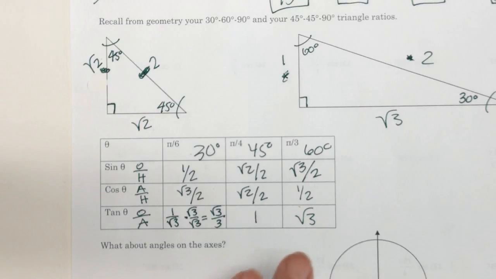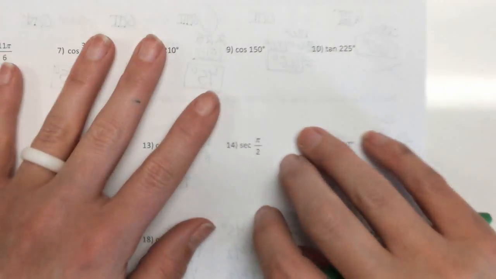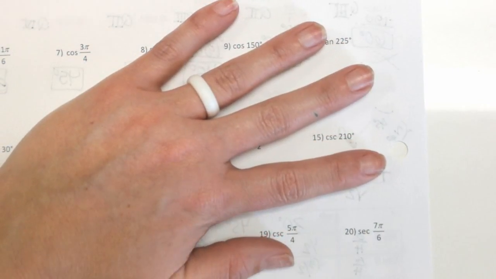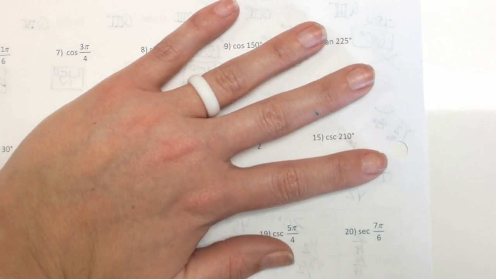Alright, flip your paper over. Don't look at it. I'm going to put my hand up here, and I'm going to ask you to find something of whatever degree I'm saying, trying to use the hand trick, okay?